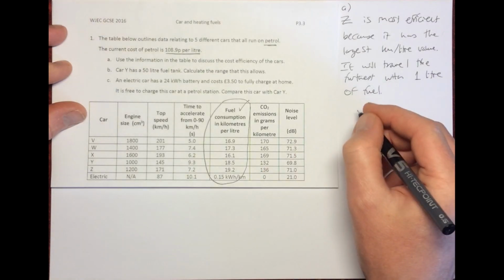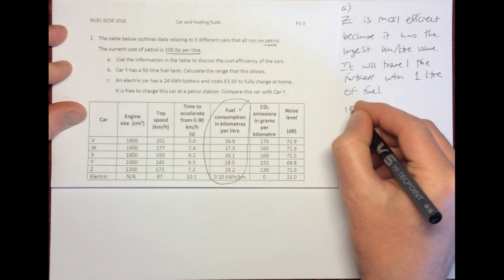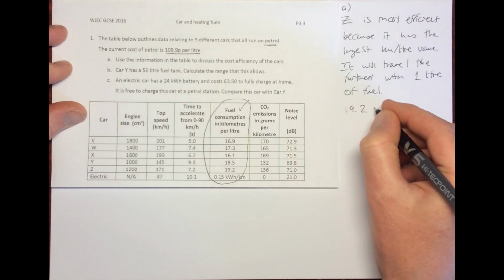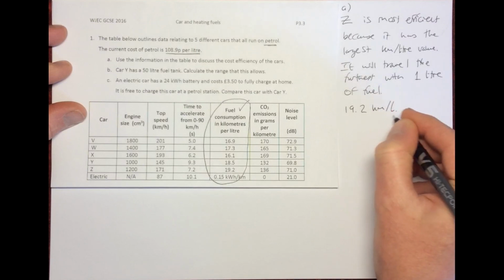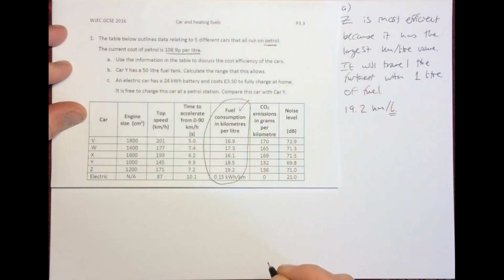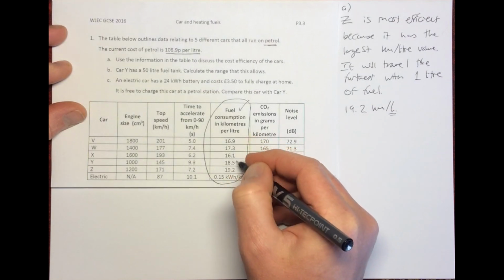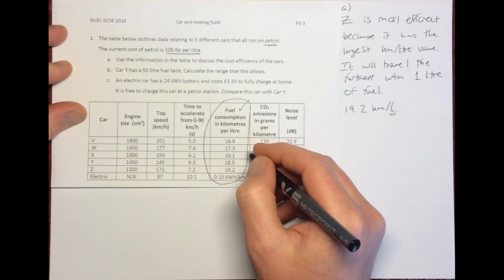Basically this car has got a fuel consumption of 19.2 kilometres per litre. So for every litre of fuel it'll go 19.2 kilometres. That's the best of all of these cars.